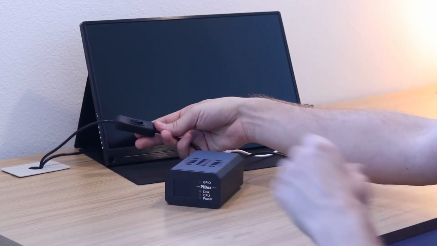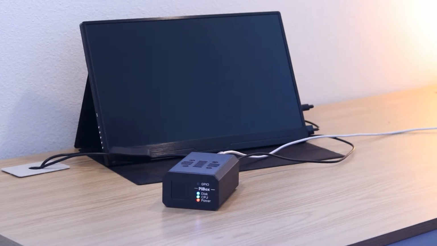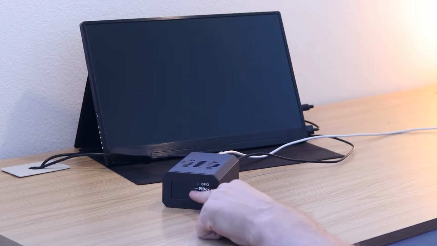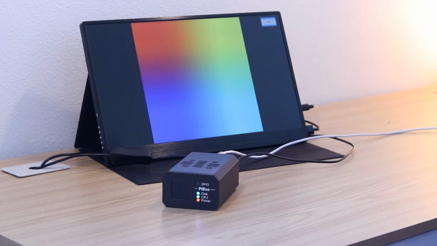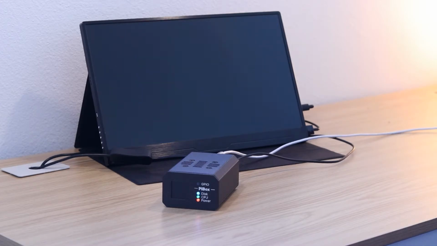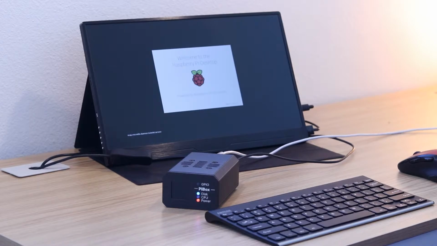So with that all plugged in, we can power on our pibox and give it a minute or two to boot. While this is happening, you'll notice some activity lights on the front. This indicates power, CPU activity, and disk activity. This will take about a minute or two.